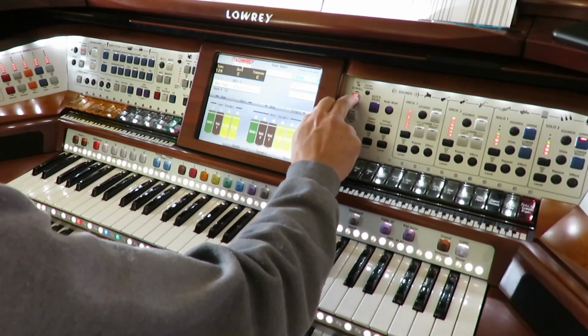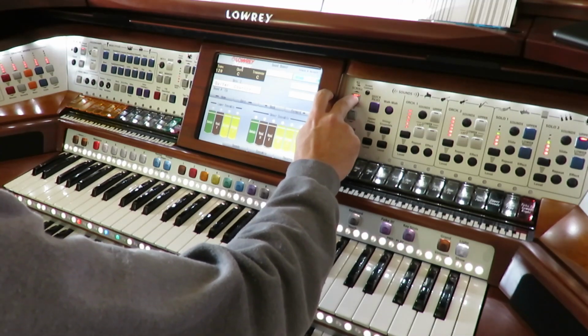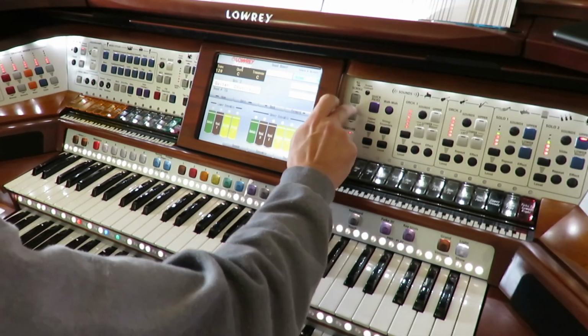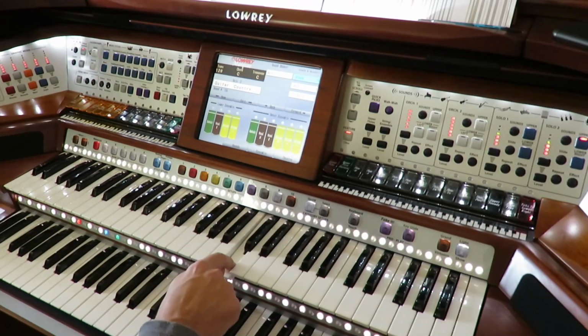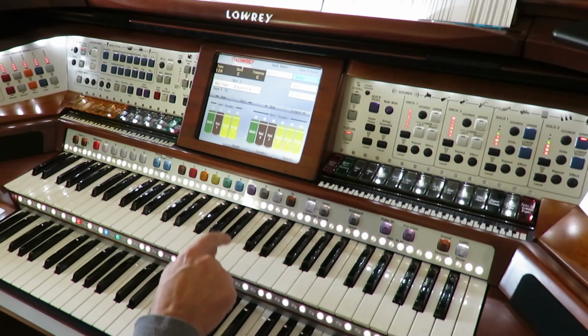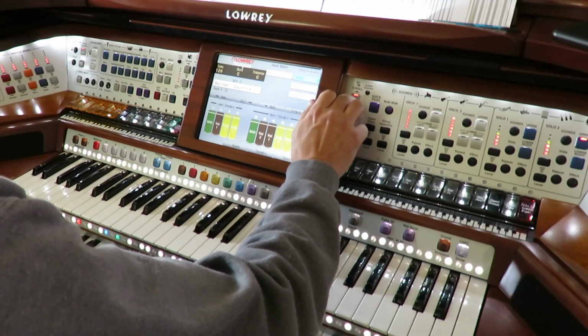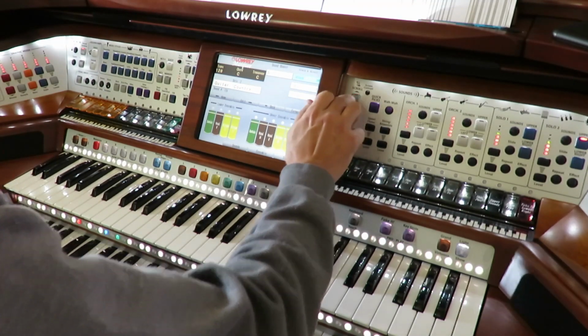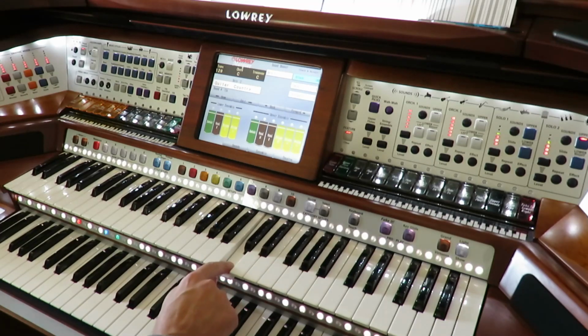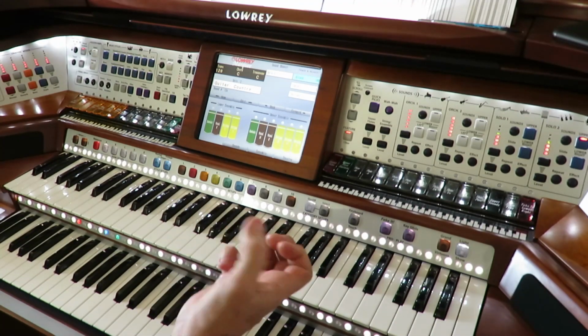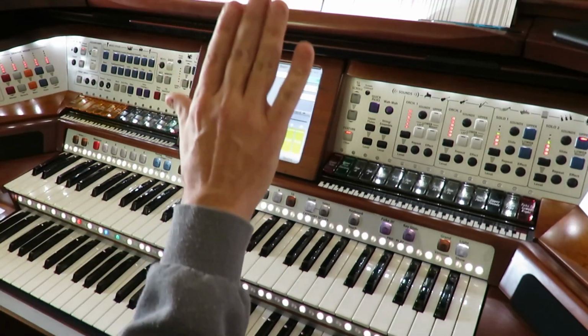Let's increase the attack to 75. Don't hear much difference. 100. You hear it's not so much a pluck as it is a ramp.